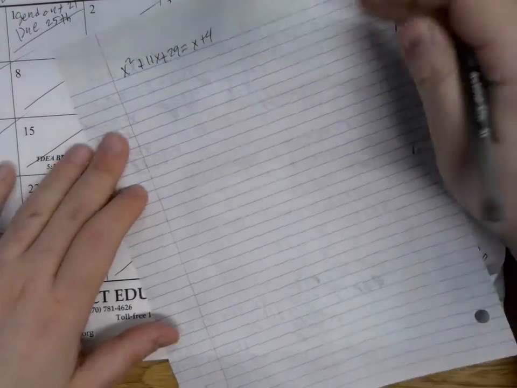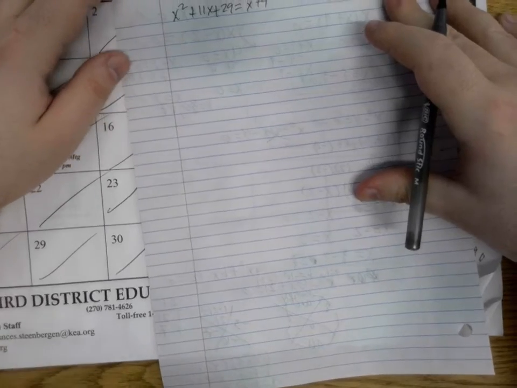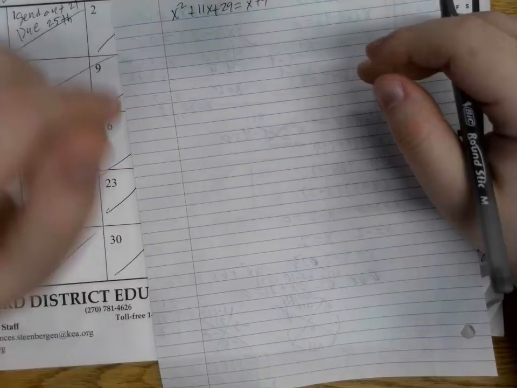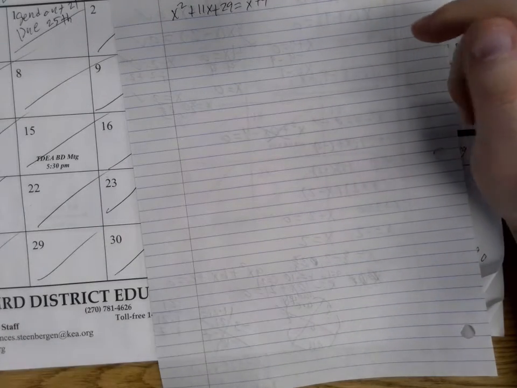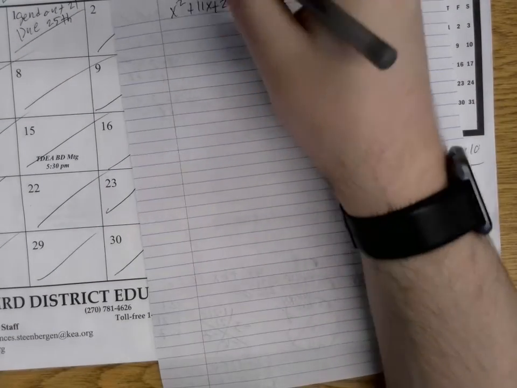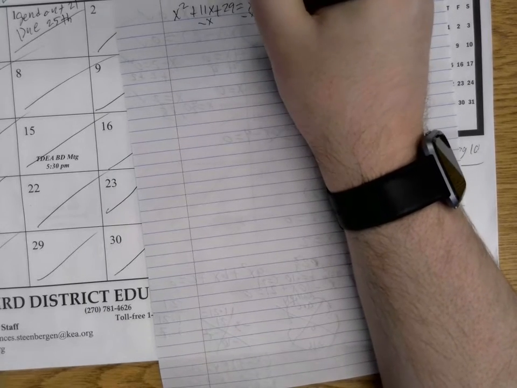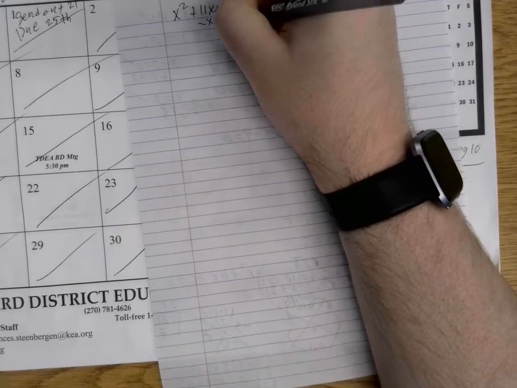Now, this is a case where not everything is on the same side. So I've got to move stuff around. So for this one, x, I'm going to move left, and I'm also going to subtract 4 from 29.